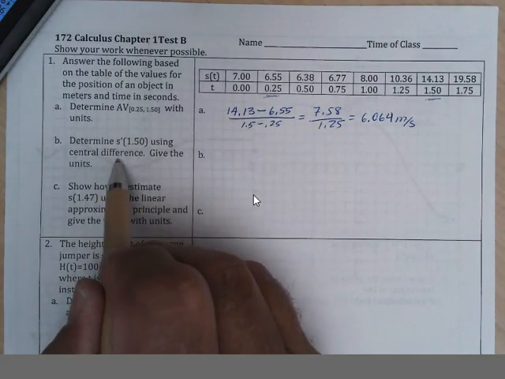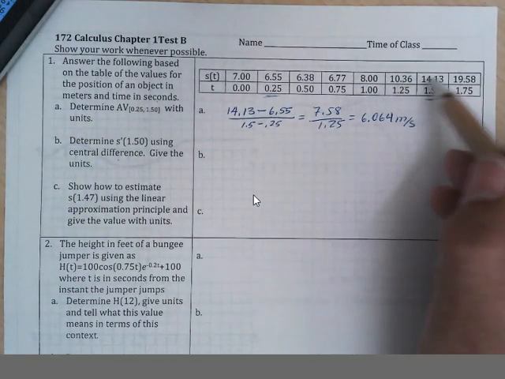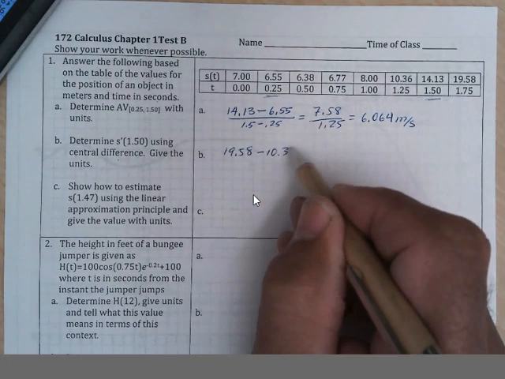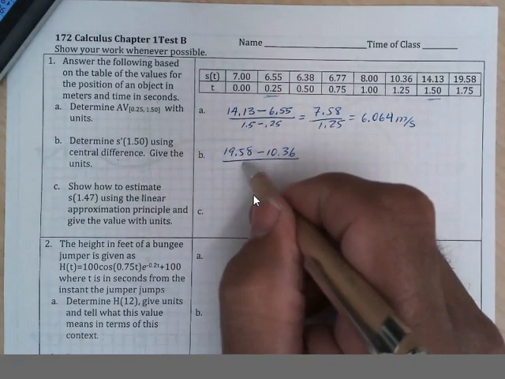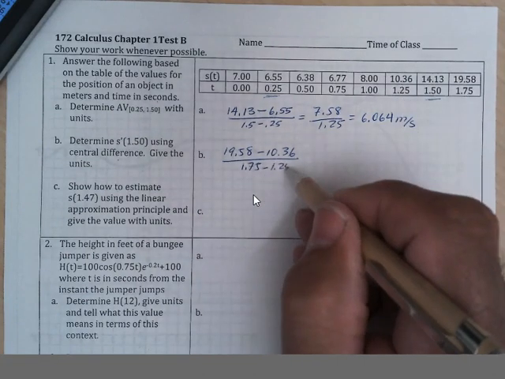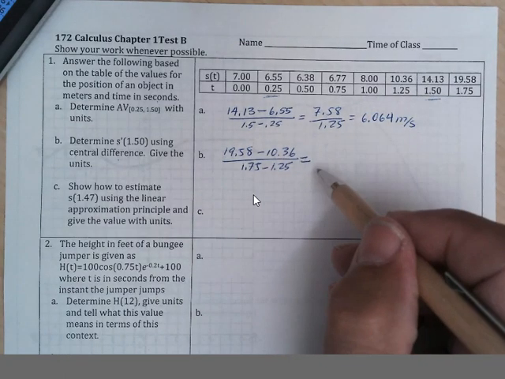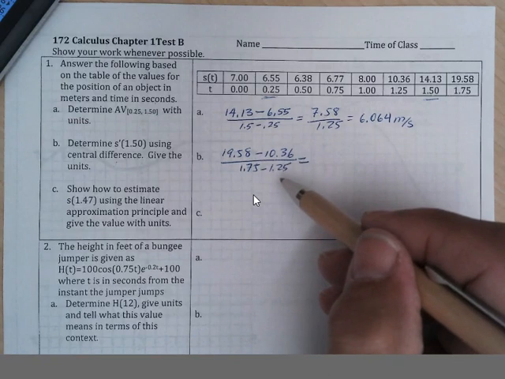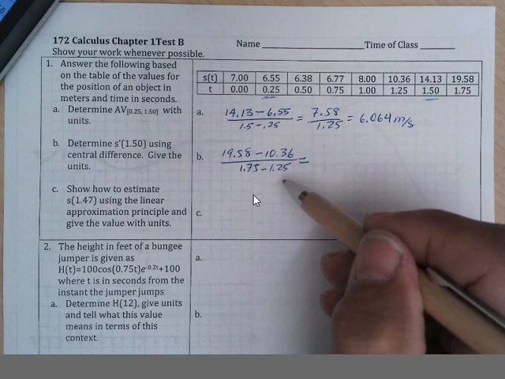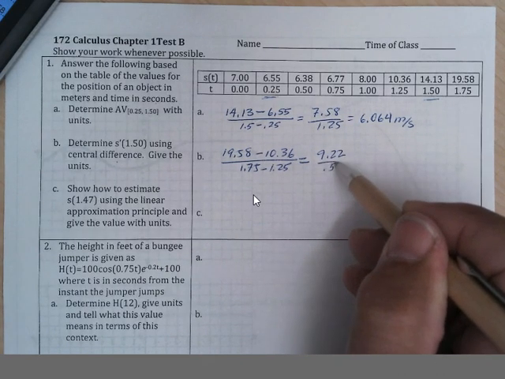Determine S prime there using the central difference. The central difference says to use the one above and below, so I would do 19.58 minus 10.36 over 1.75 minus 1.25, or I could have done 2 times 0.25, and that gives me 19.58 minus 10.36, 9.22 divided by 0.5.